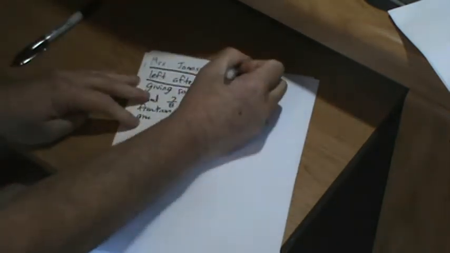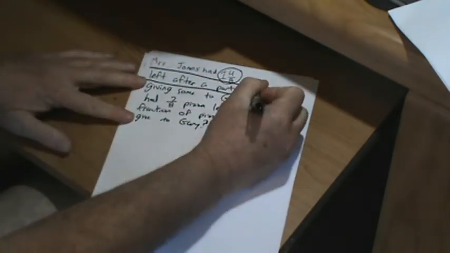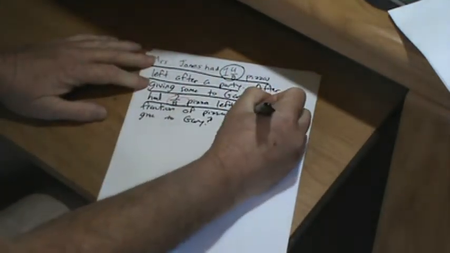So we'll start off. Mrs. Jones had 1 4/8 pizzas left after a party. Okay, so that's what we know, and I'm going to go ahead and circle 1 4/8 in green. After giving some to Gary, lucky guy, she had 7/8 pizza left, and I'll circle 7/8 too. I'm going to circle that in orange. So this is what we know, this is what we need to find out. What fraction of pizza did she give to Gary?